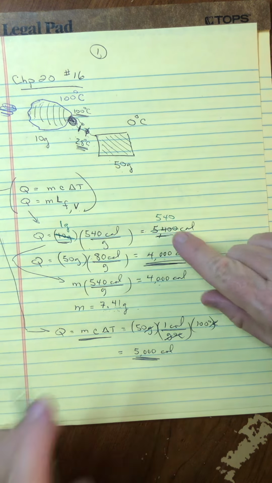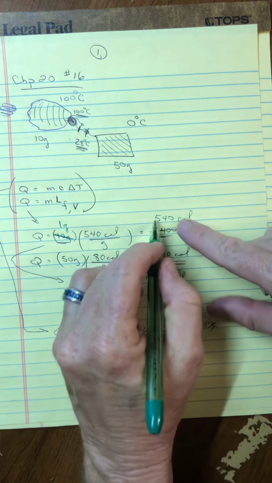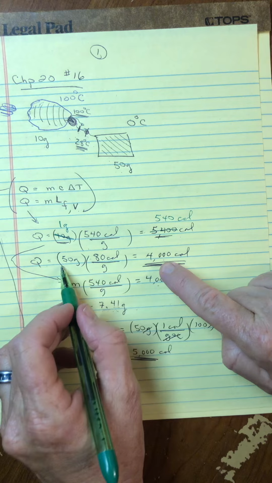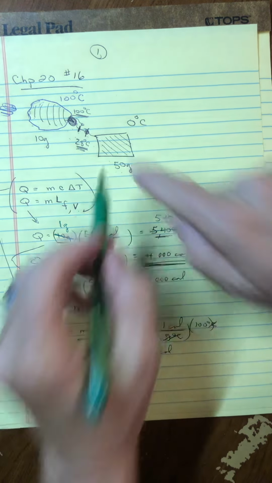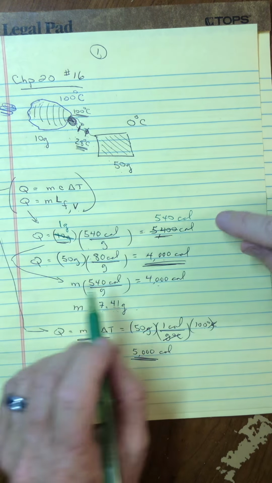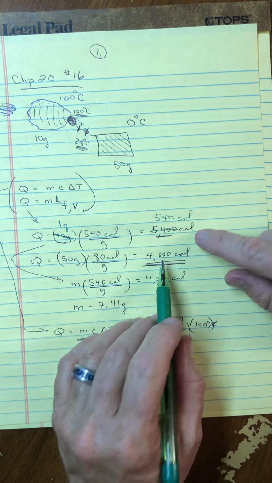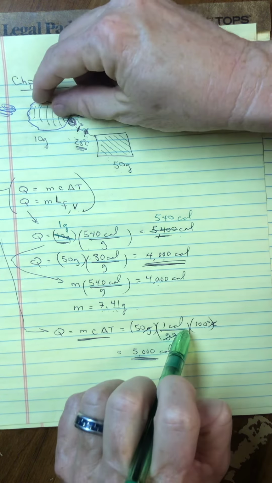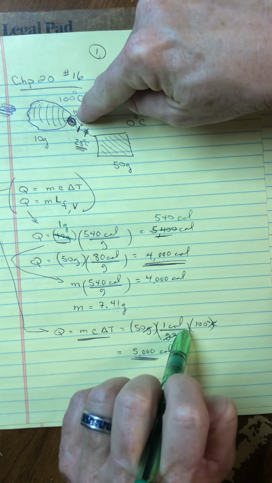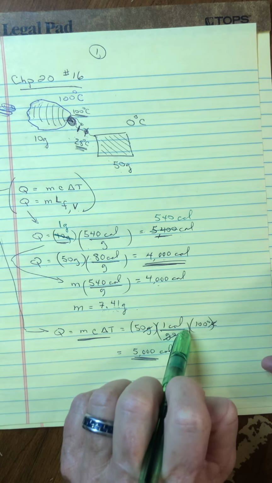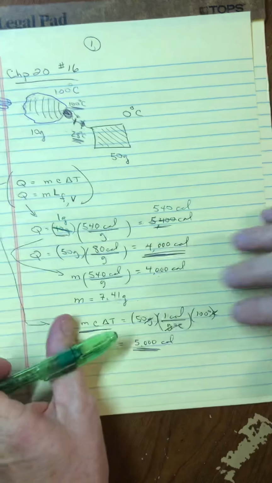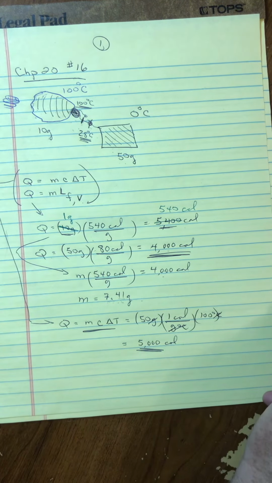Now, 540 calories is way less than the 4,000 that was needed and would still be needed to melt all the ice. So I would say that in this case, what would happen first is all the steam would become a liquid, and only a small fraction of the ice would melt.